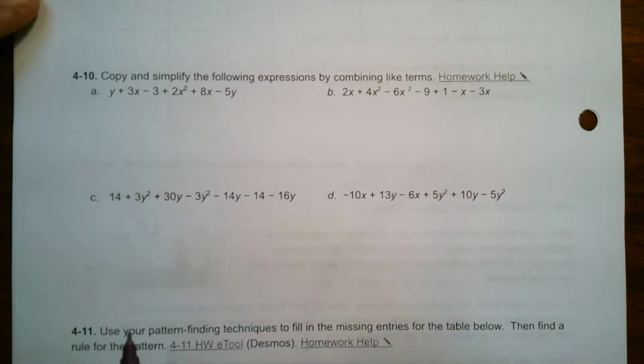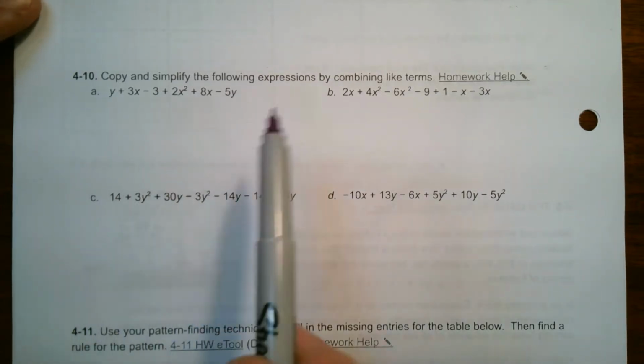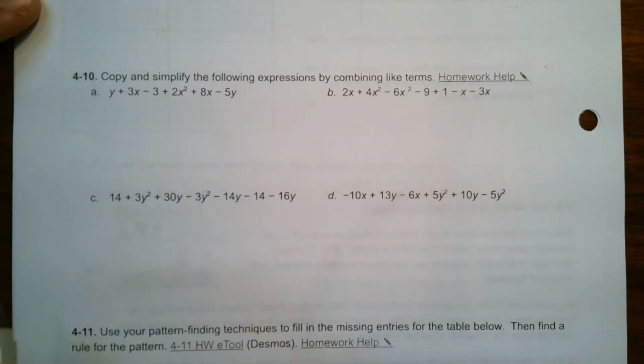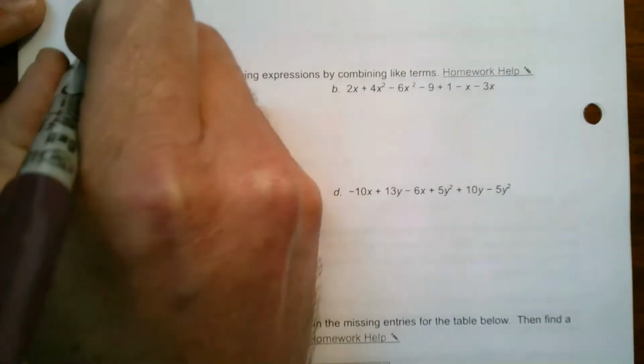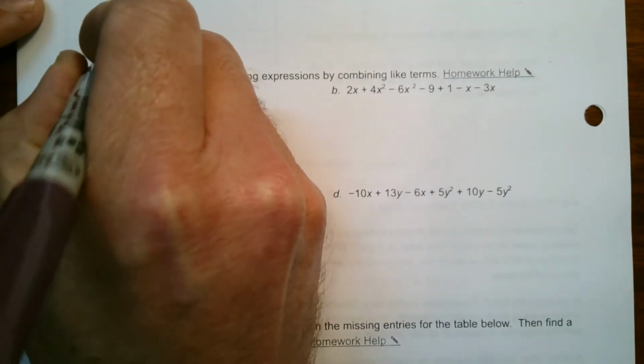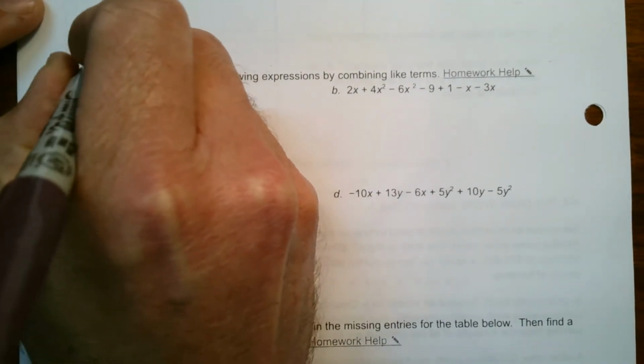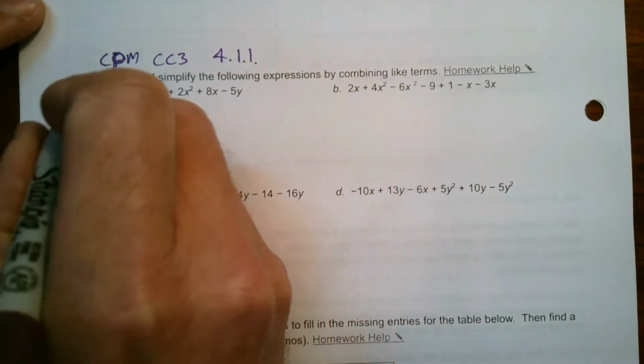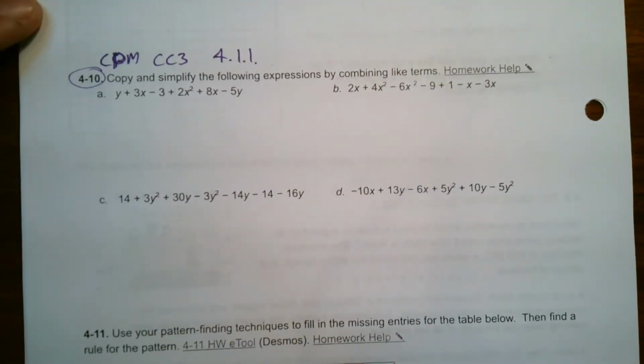We are looking at a problem that has us do some simplifying expressions by combining like terms. So this problem I'm pulling from, this is CPM, Course 3, CC3, and this is section 4.1.1. Okay, so problem number 4-10.